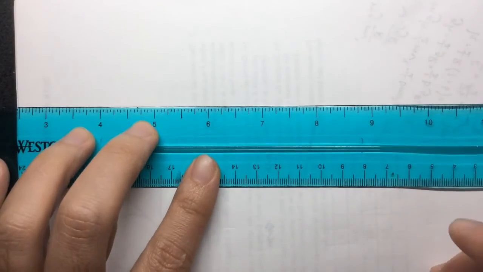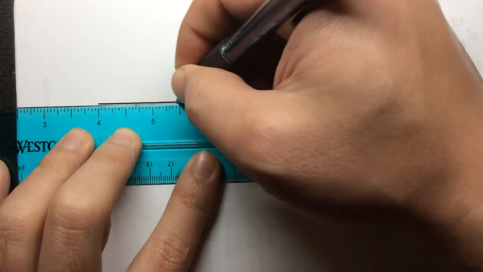Hey, it's Mr. K doing a problem for AP Physics C Mechanics. It's a multiple choice problem, and I'm going to do some derivation for it.